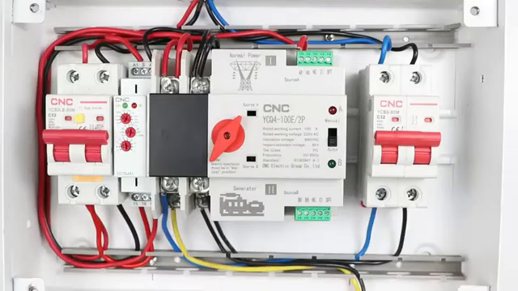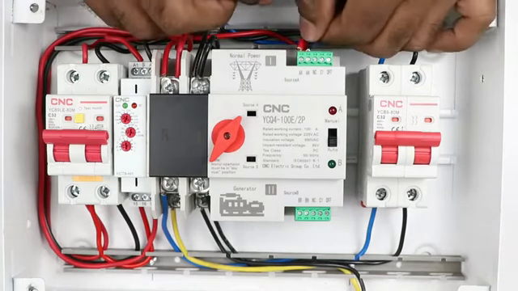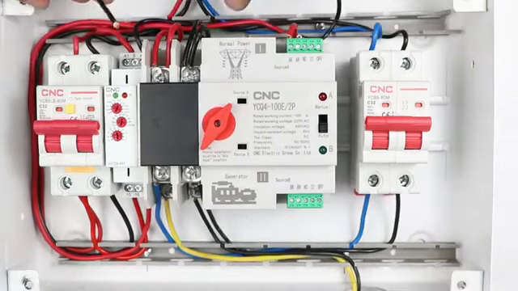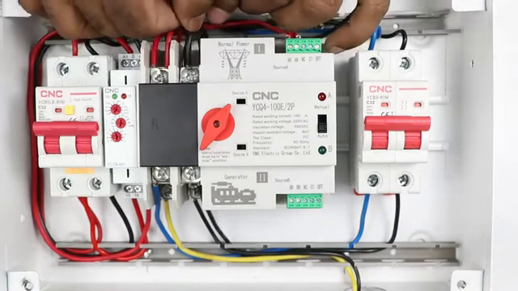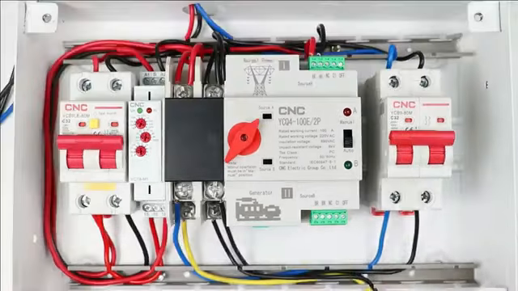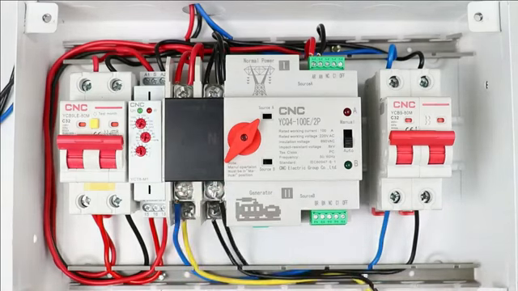At the control terminal of main power supply, connect a wire at the neutral point for neutral supply. So I am connecting this wire at the neutral terminal. The other end of the wire is to be connected at the incoming of main power supply. So I am connecting with this terminal only. Now this control terminal is of source B. We have to provide feedback of source B.